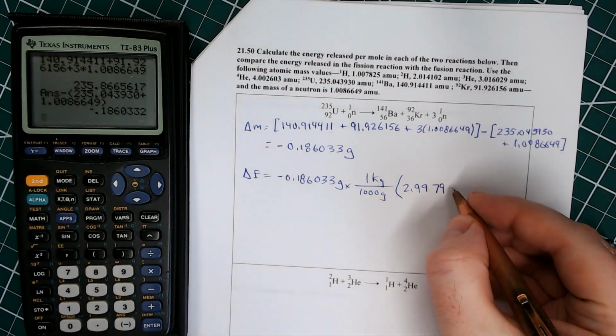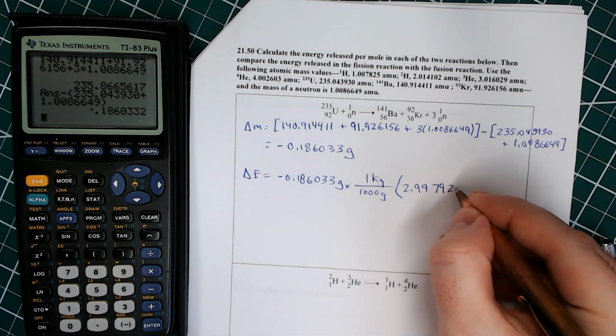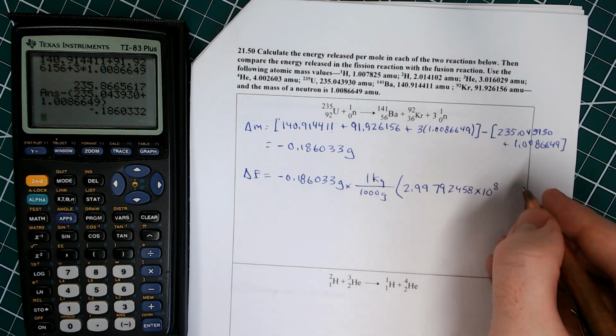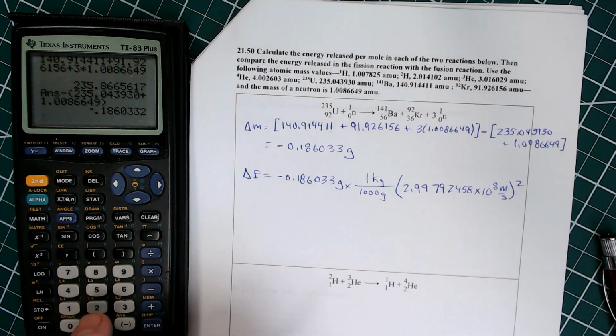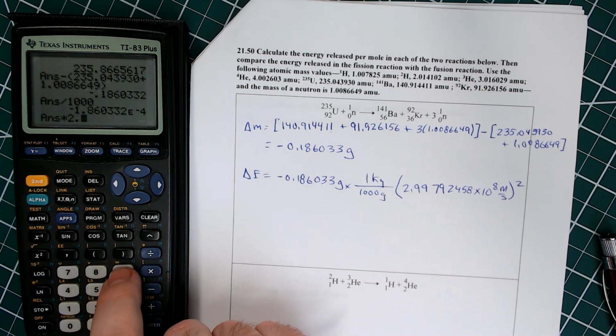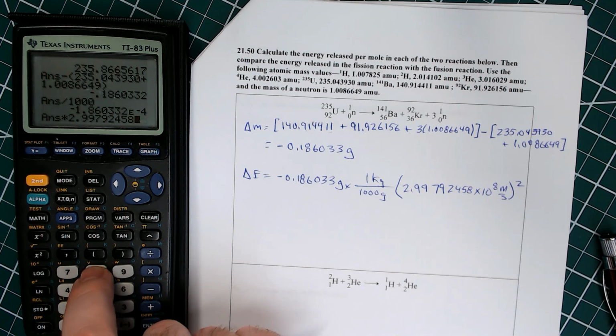So I've already forgotten it. So 2.99792458 times 10 to the 8th meters per second, squared. All right, so I'm just going to take that number that's in the calculator, divide by 1,000, and that will give us this. And then we're going to multiply that by 2.99792458 times 10 to the 8th.